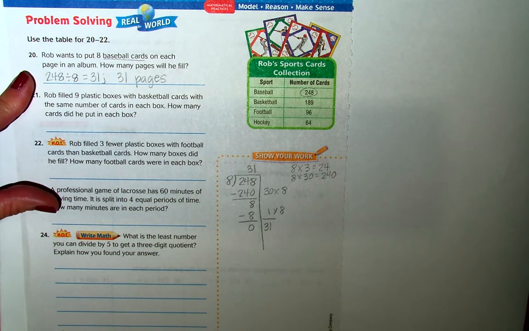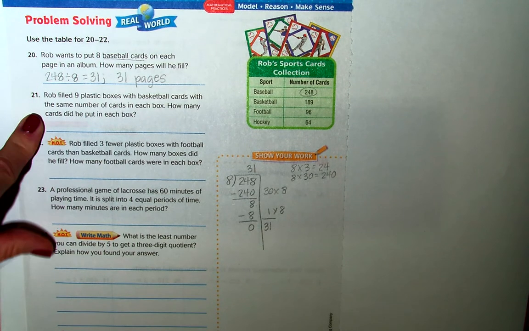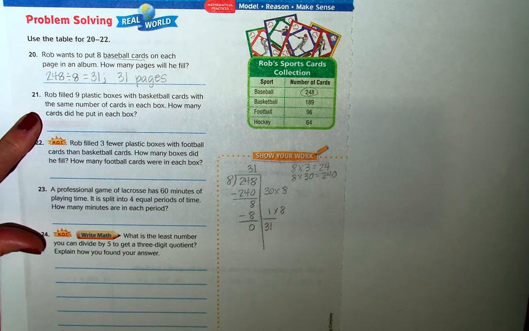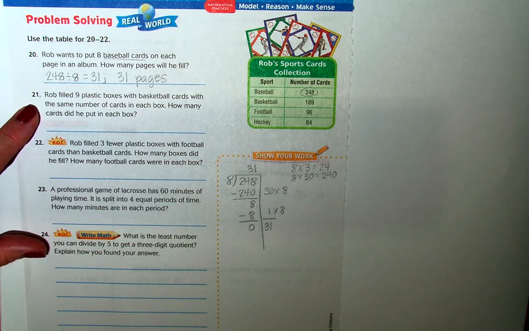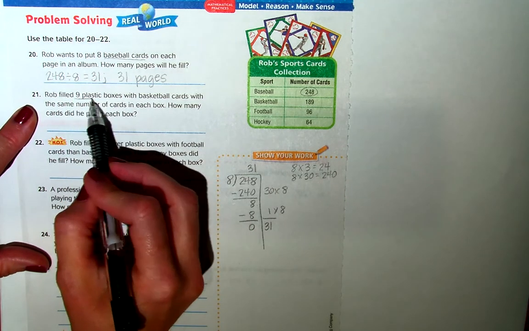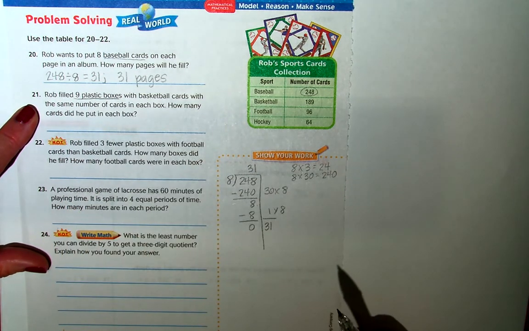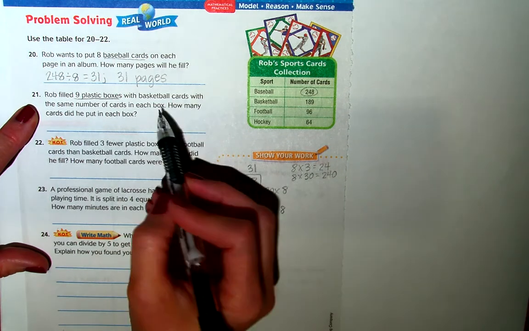Now, number 21. Rob filled 9 plastic boxes with basketball cards, with the same number of cards in each box. How many cards did he put in each box? We know he had 9 plastic boxes, and basketball cards is very important.